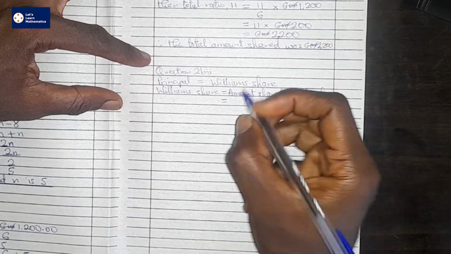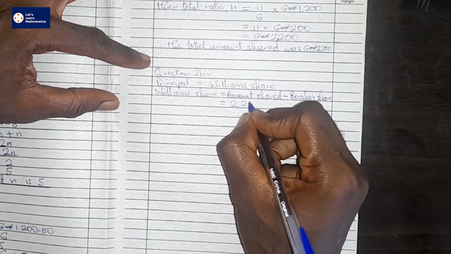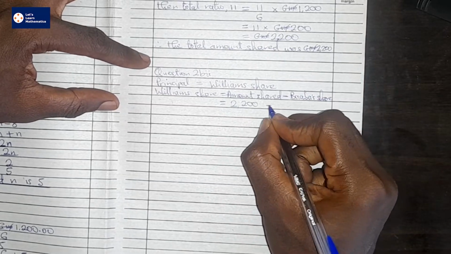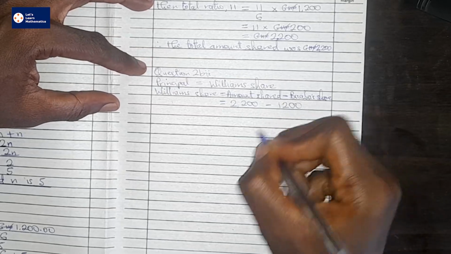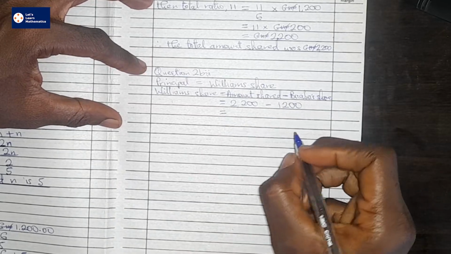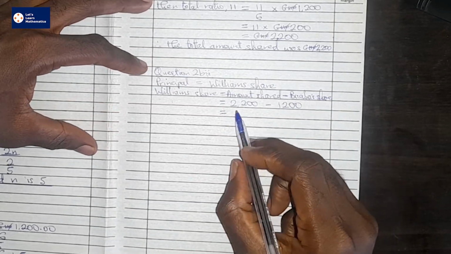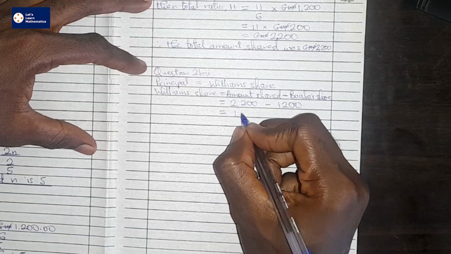The amount shared, we've already calculated it to be 2,200. And Baba's share from the question was 1,200. So that implies that William's share is going to be 2,200 minus 1,200, and that will give us 1,000.